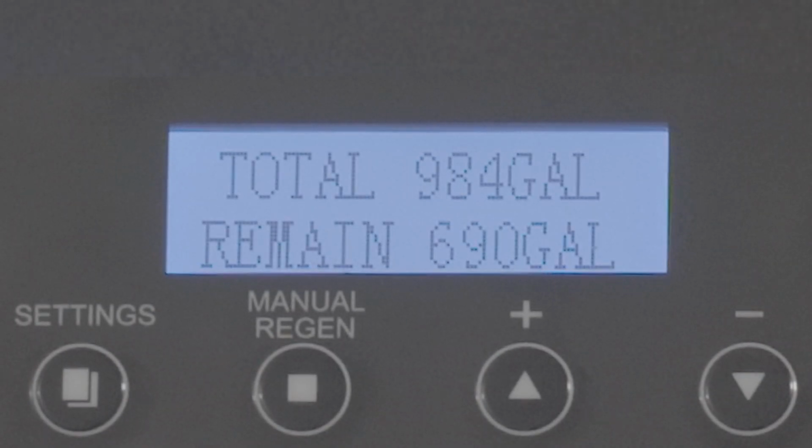The total amount of gallons across the top of the screen is the system capacity when fully regenerated. As water is used, the remaining amount will count down, and once it dips into the reserve capacity, the system will cue a regeneration to be performed that evening.